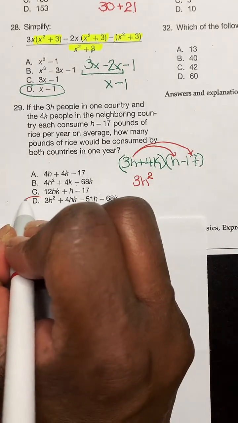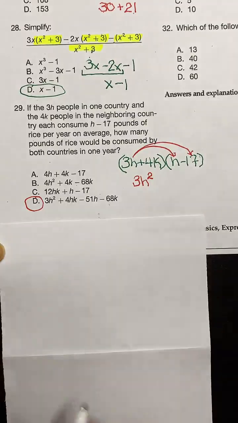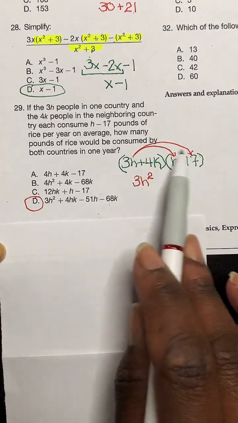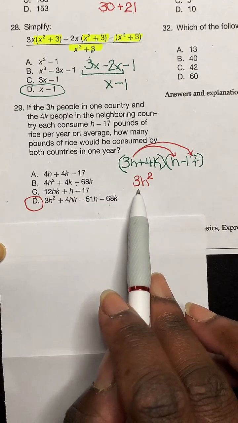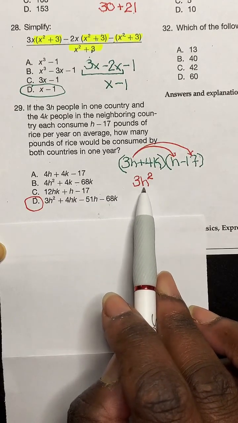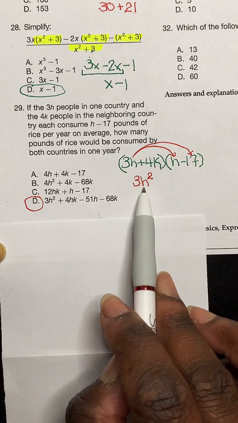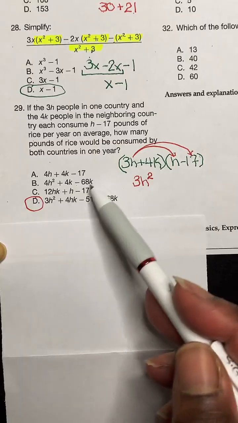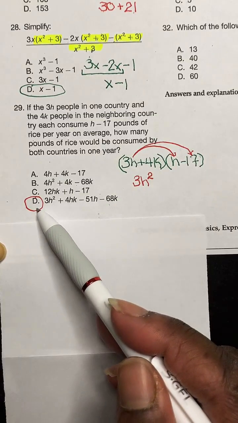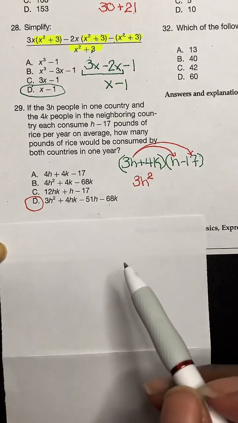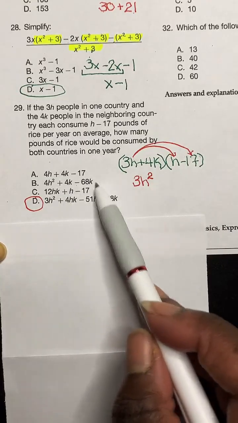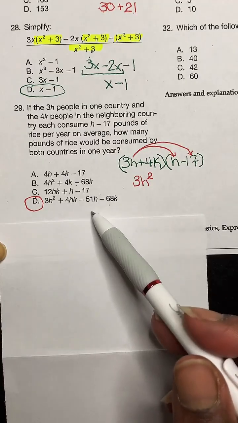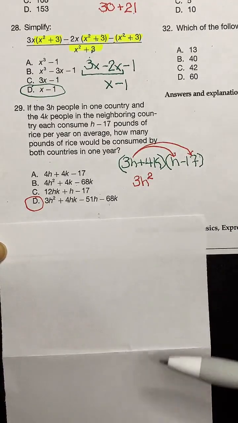That's it. Notice I didn't have to do anything else, because if I keep doing any distribution, this is going to be the only 3H squared up there. So right away, I'm looking at my answer choices. The only one that has 3H squared is D. And you're like, how do you know that's it? Because there's no other answer choice that's going to give me a 3H squared. So save that time to put it into another problem.